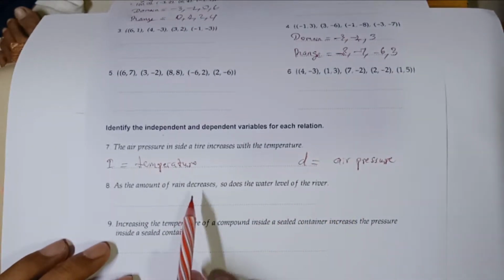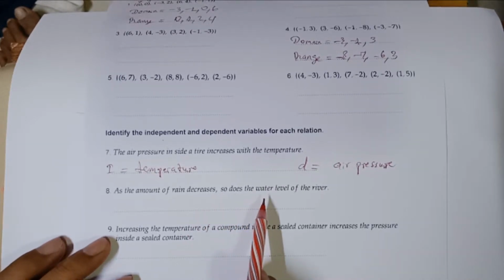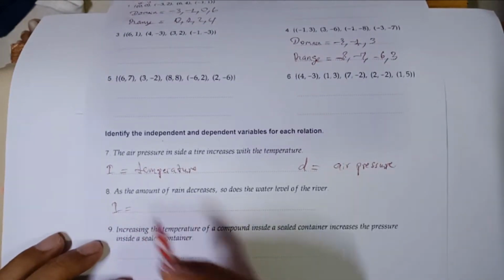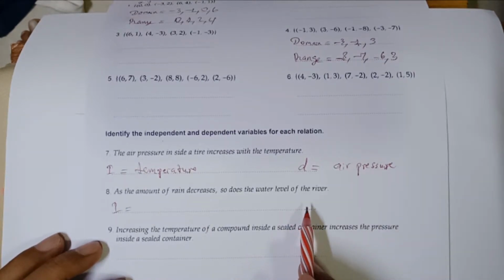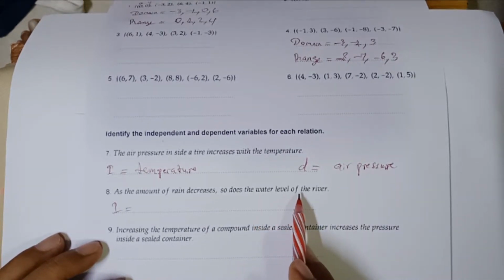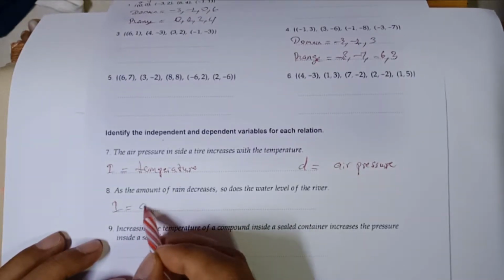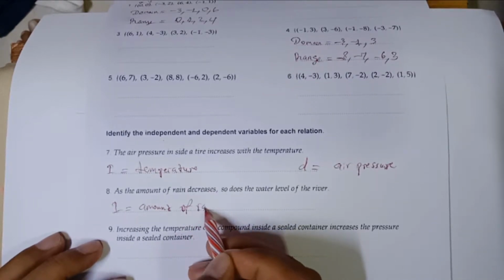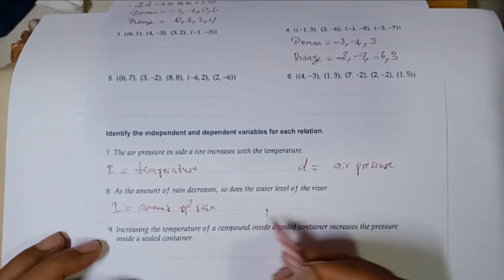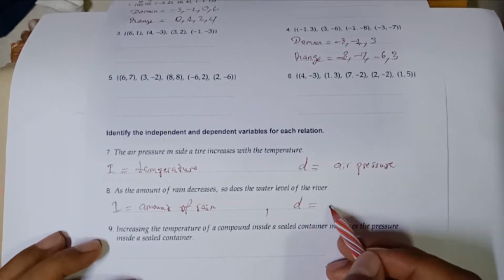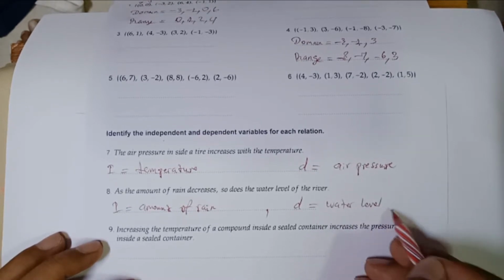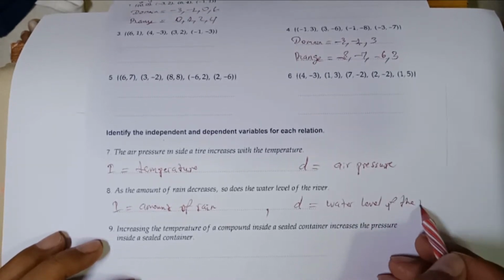Number 8, amount of rain decreases, so that's the water level of the river. Okay, so we have the level of water of the river and then the amount of rain. It seems like the rain is the one that does the action, and the level of water up and down depends on the amount of rain. So the amount of rain is the independent, and the dependent will be the water level of the river.